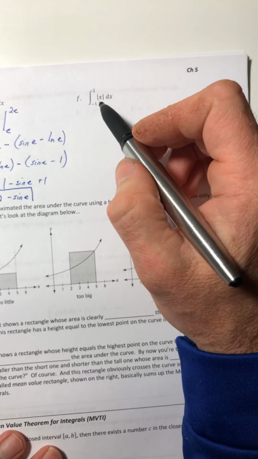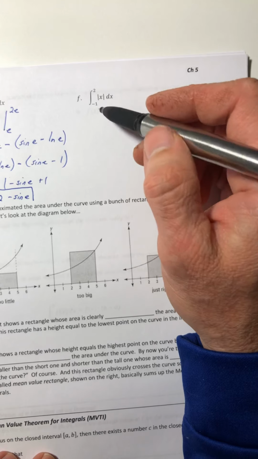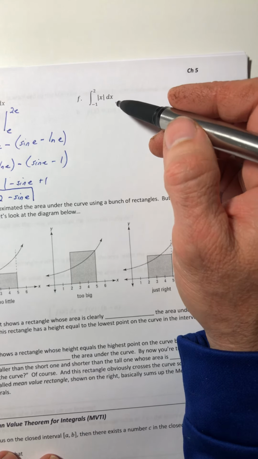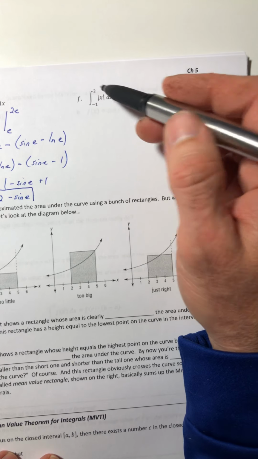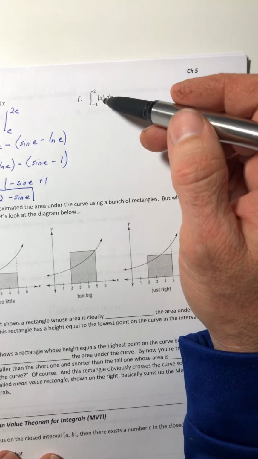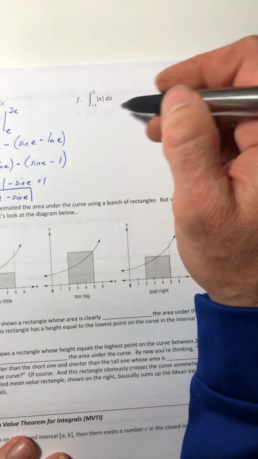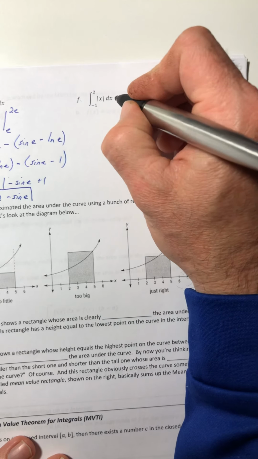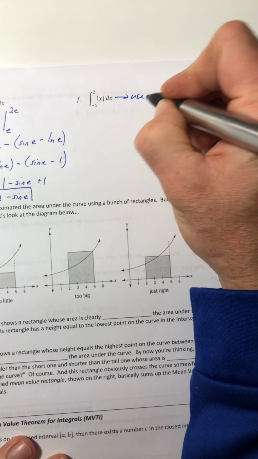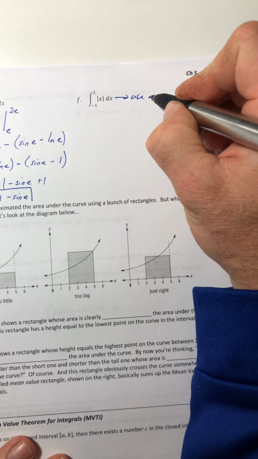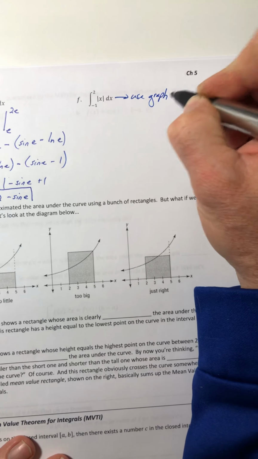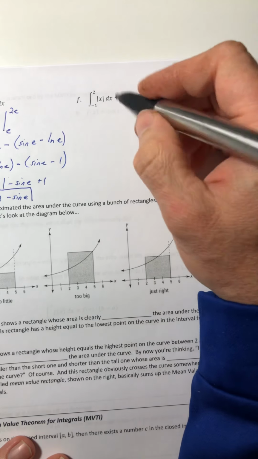All right, part F. Uh-oh. How on earth am I going to integrate absolute value of x? We have never done that before. Well, that doesn't mean you're stuck and just go, well, can't do it. No solution. Nope, nope, nope. If you don't have an integration formula to use, it probably means there's another way, and that's to use the graph.